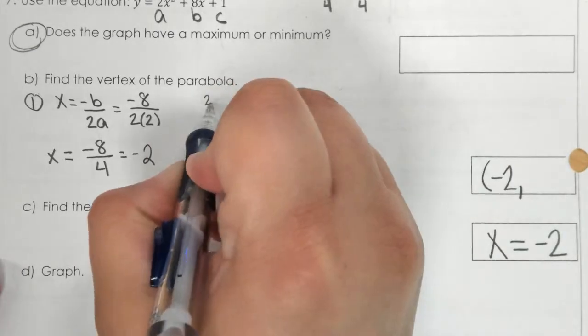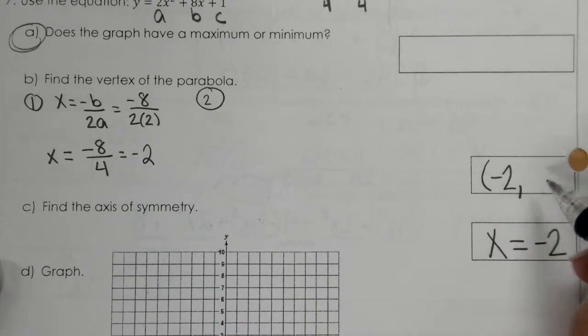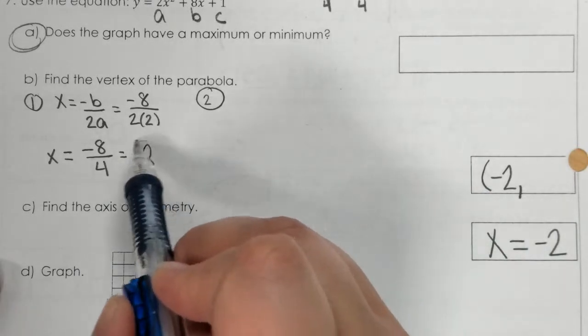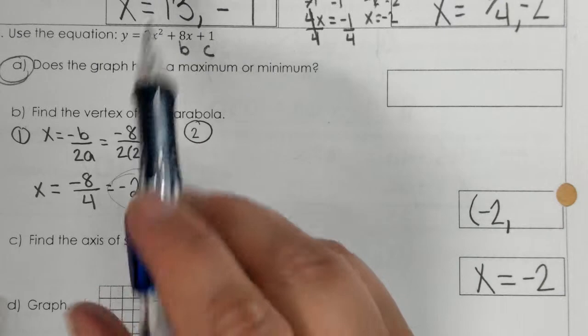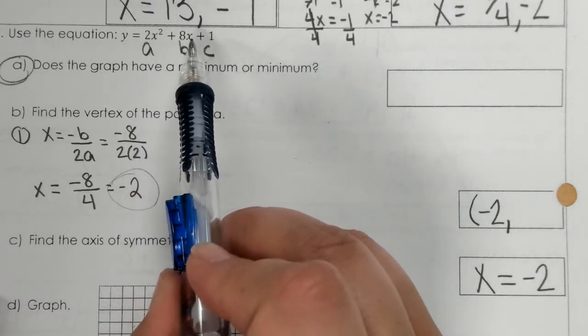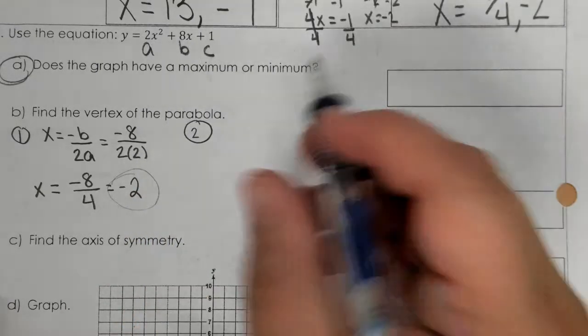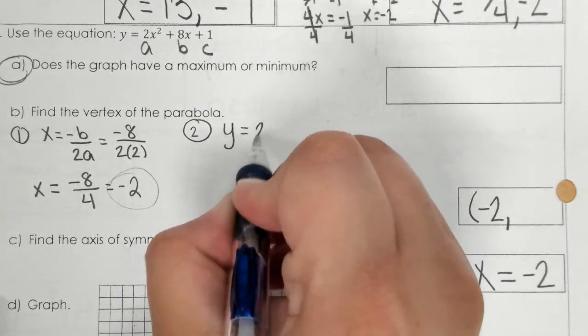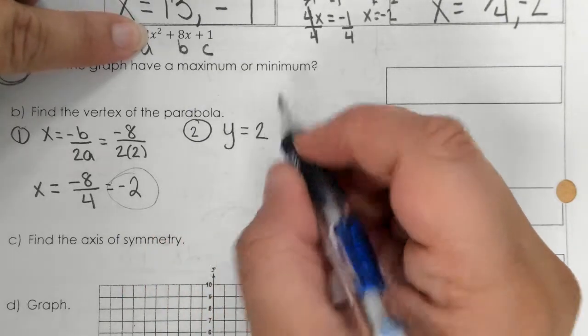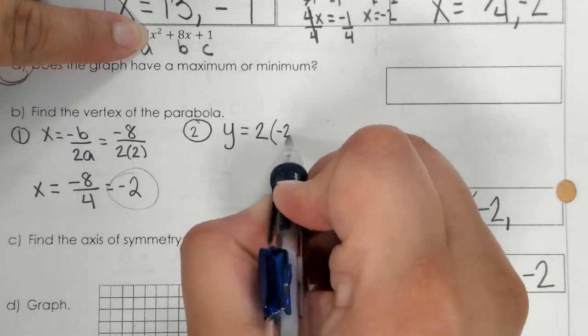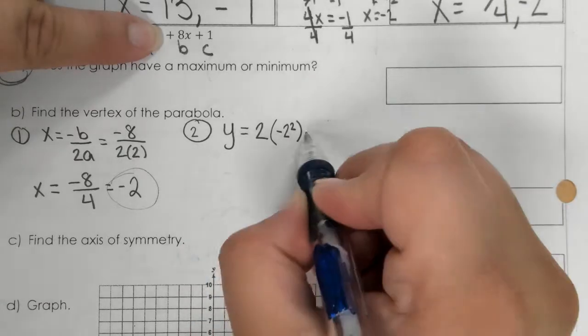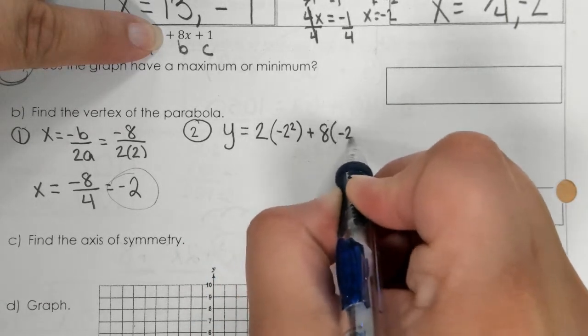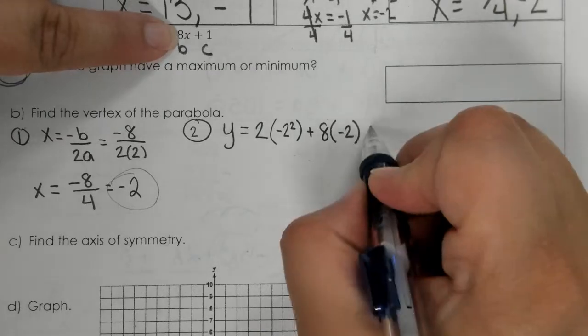So step 2, to find the y, is you plug this number into all the x's up here. So you would have y equals 2, and then parentheses because you're multiplying negative 2 squared plus 8 times negative 2 plus 1.